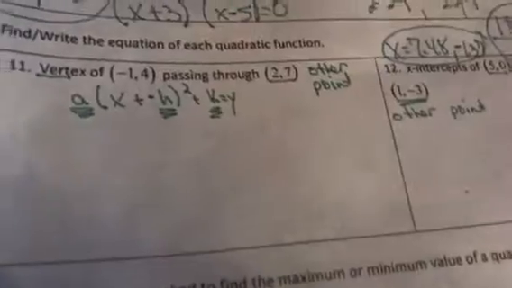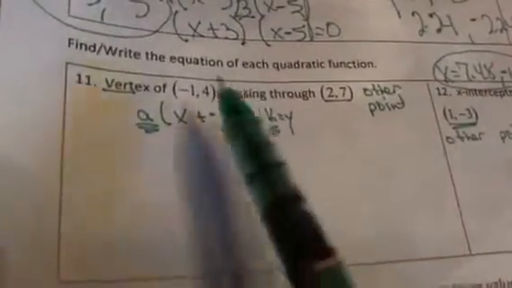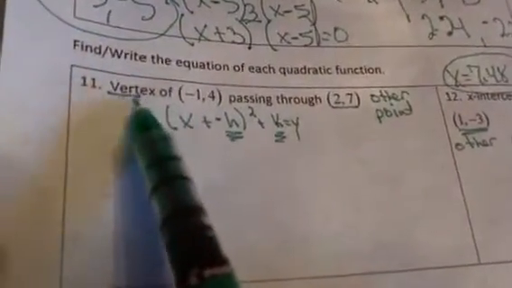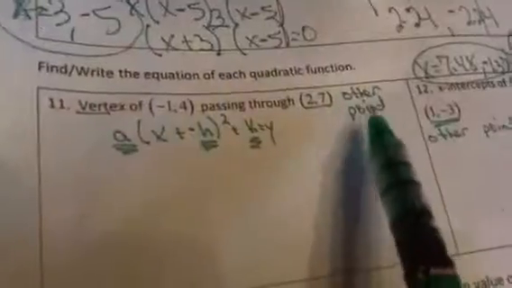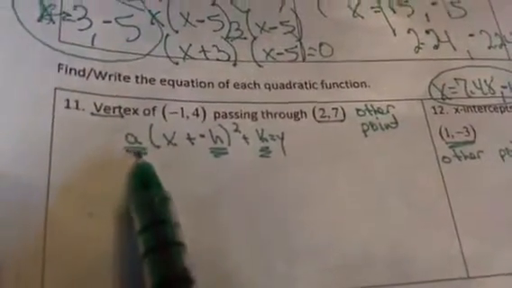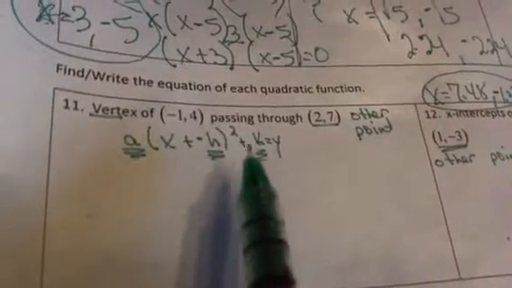All right, final part for this part of the review for chapter 9 and chapter 10. Now we're going to write the equation. This is on the right side of your flip book, those two center ones, and you just have to look at what you're given. Since I'm given the vertex and another point, you're going to use this one. And remember, to write the equation, we'll need A, the opposite of H, and the opposite of K.